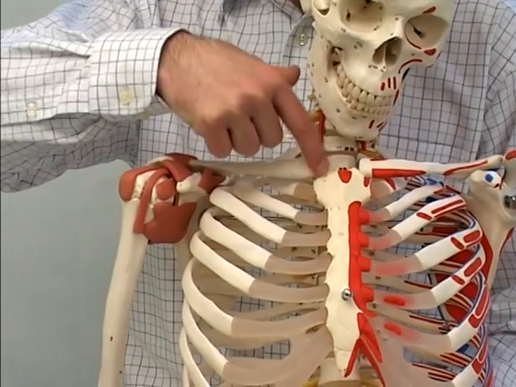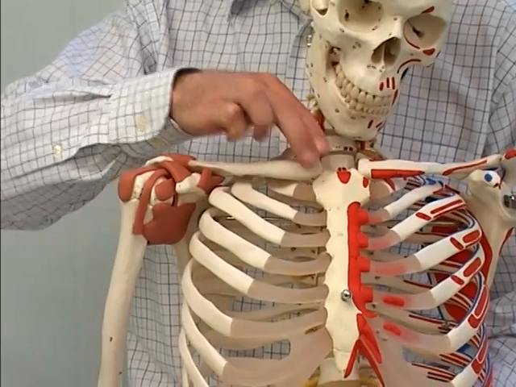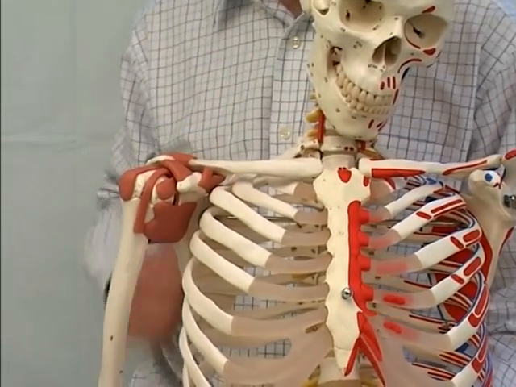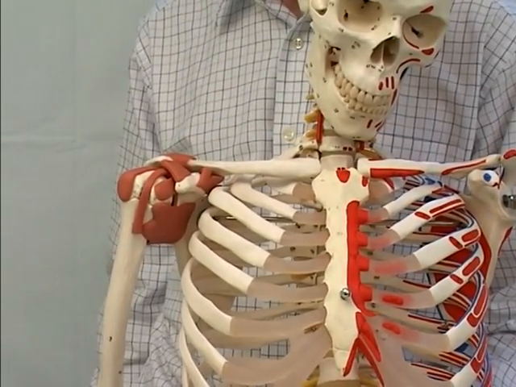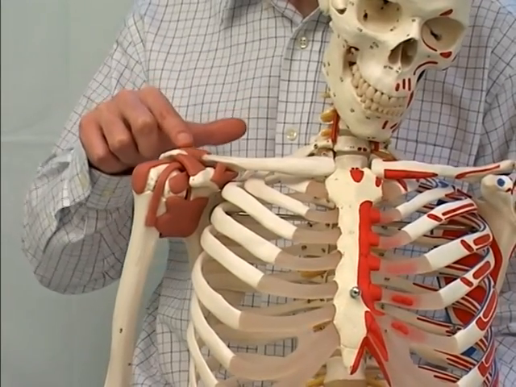The joints that we need to think about include the sternoclavicular joint. The sternoclavicular joint is important in terms of it being the only bony articulation of the whole upper limb with the trunk. We've also got the acromioclavicular joint, which is the joint between the clavicle and the acromion of the scapula.